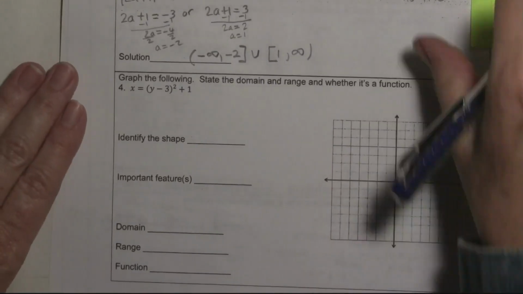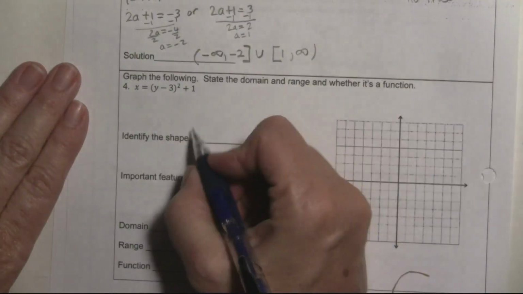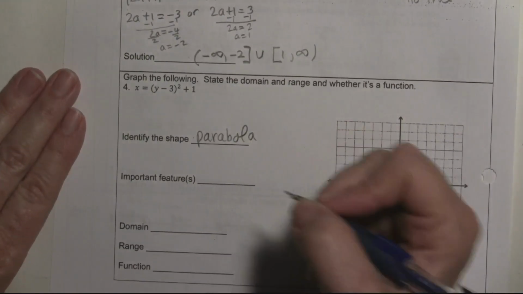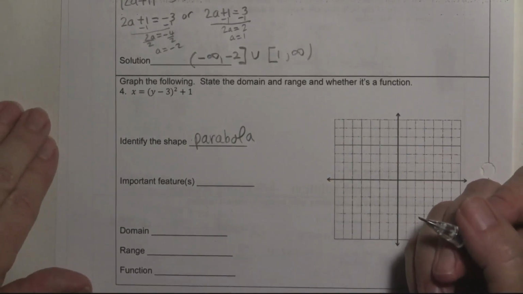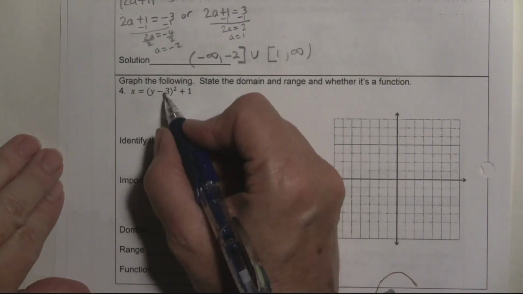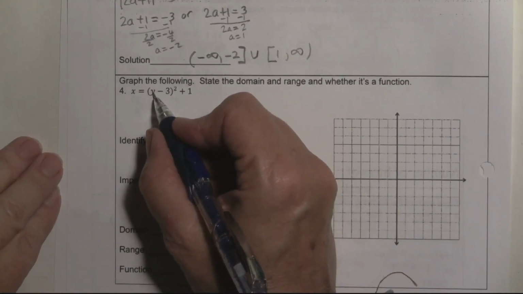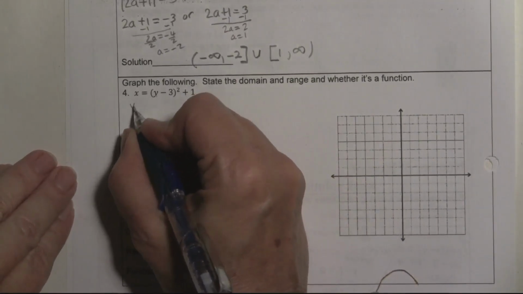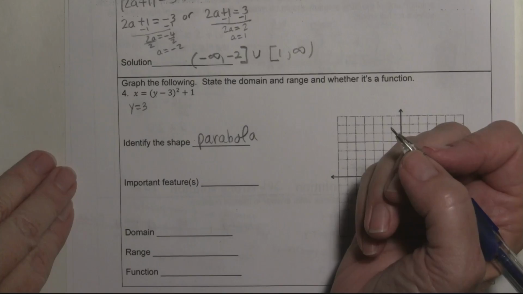And so it's a parabola. Anytime that you have one variable linear and the other variable quadratic, you get a parabola. The important features on a parabola are the vertex. How you find the vertex, if it's in vertex form, which this one is, is you let the base, so y minus 3, be 0. The value that would make this base be 0 is when y is 3. And so when y equals 3, that's going to be the vertex of the parabola.